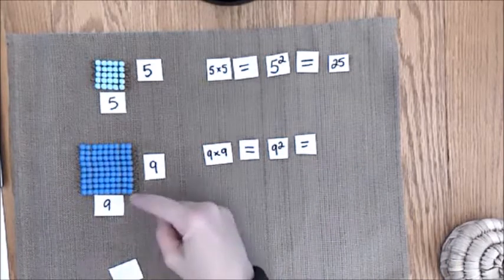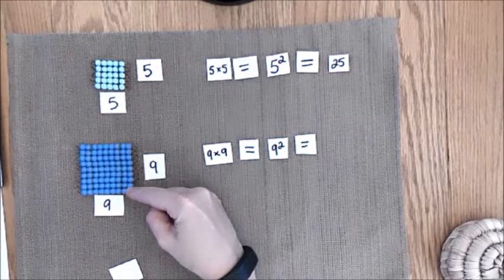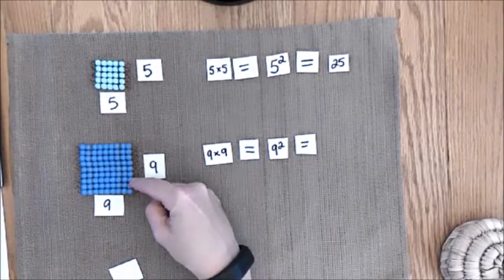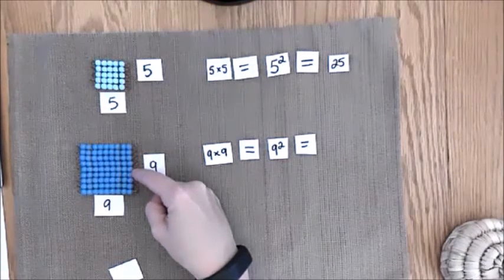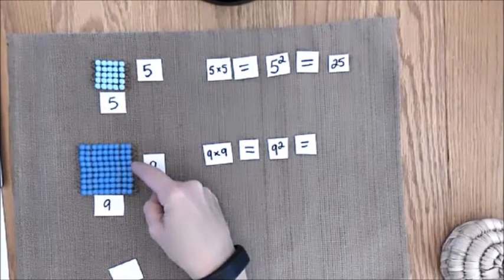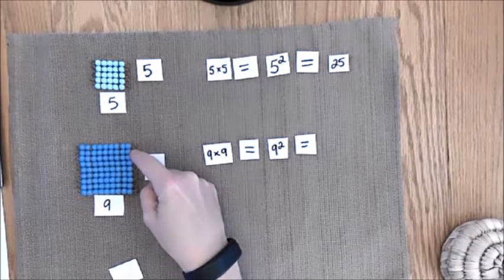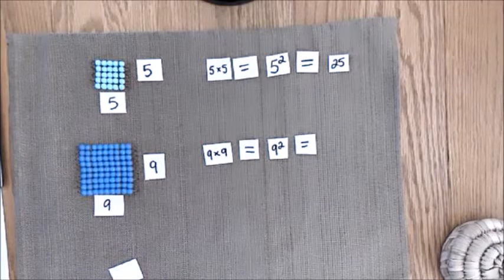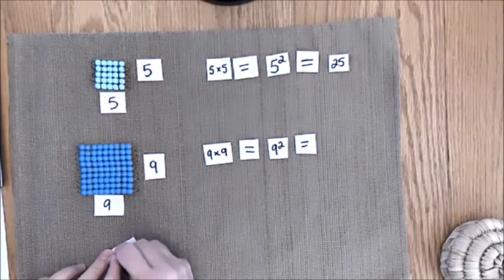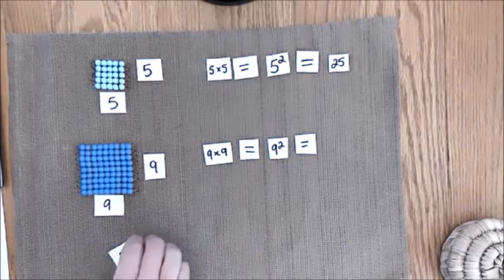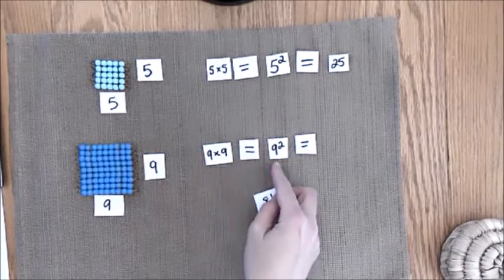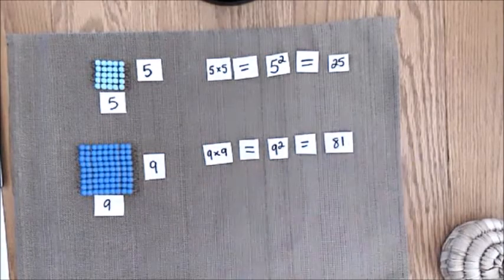We'll skip count together. 9, 18, 27, 36, 45, 54, 63, 72, 81. The value of 9 squared is 81. 9 times 9, or 9 squared, equals 81.